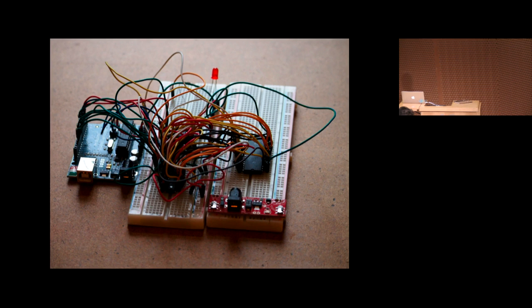You assemble it, and then if you build anything of any complexity, it's impossible to understand what it is that you built. So anyone in the room who has not breadboarded a circuit before? Okay, 2 or 3 hands.